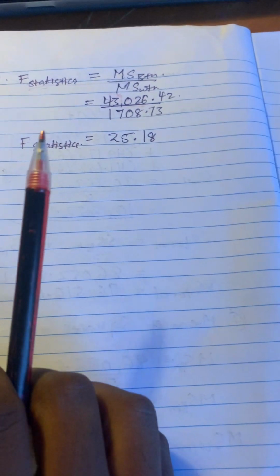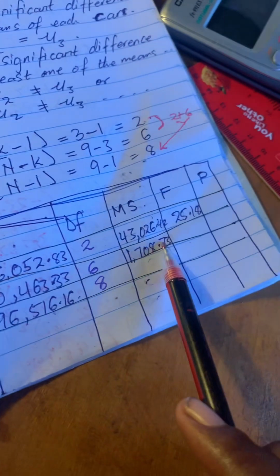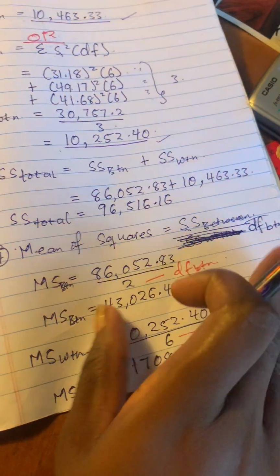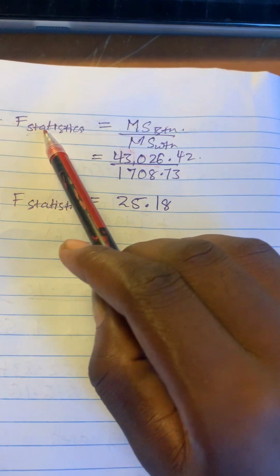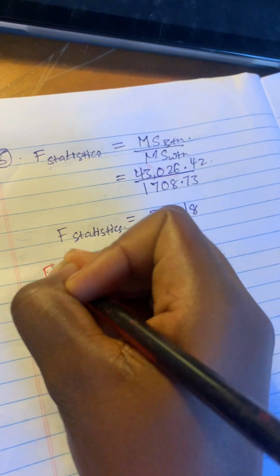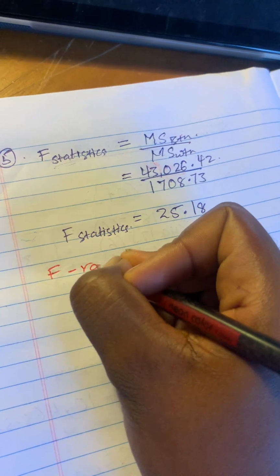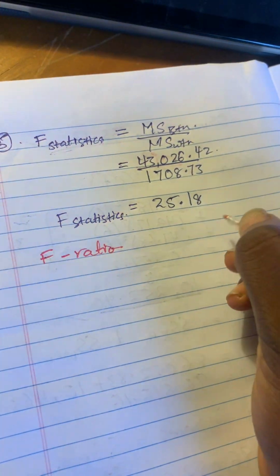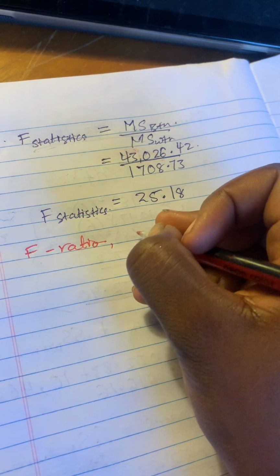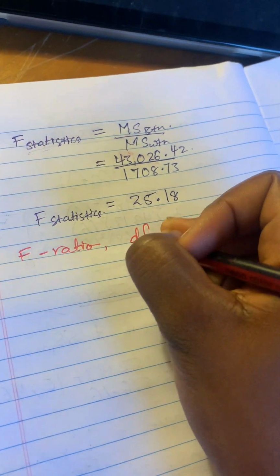So when we finish, we will go ahead to calculate the F statistic, which is mean of squares between divided by the mean of squares within. That will give us the F statistic, or we say F calculated. When we finish getting our F statistic, which was 25.18, we go and record it in our table.